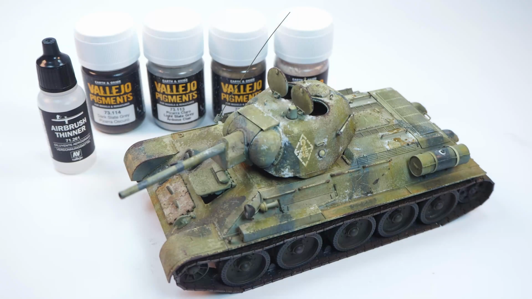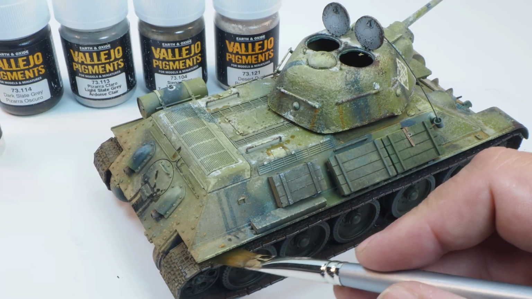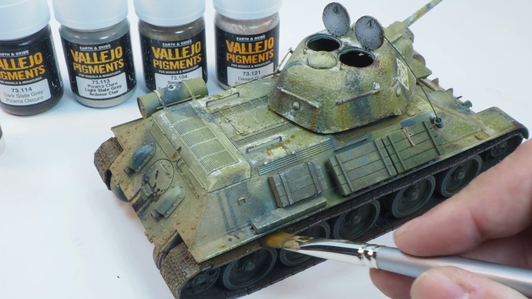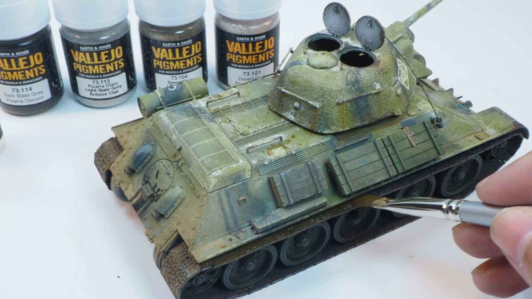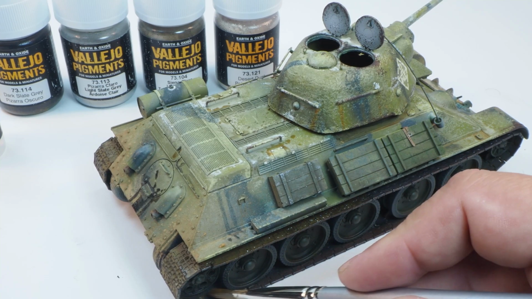We bring back our protagonist, on which we are going to reproduce a series of effects using mixed techniques. Initially, we will apply a mixture of pigment and airbrush thinner on the tracks of the tank to create an initial effect of accumulated dry dust.